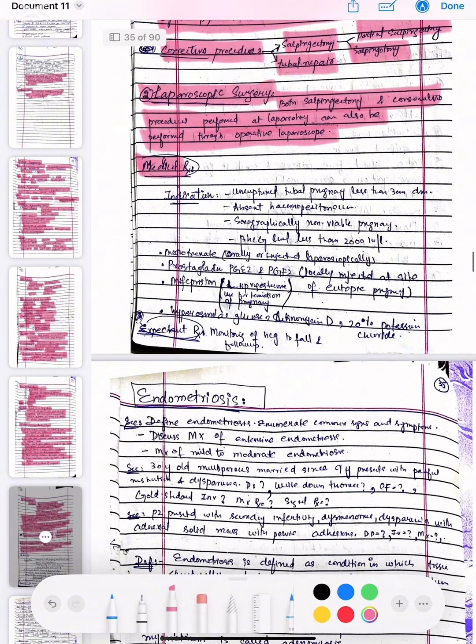The medical treatment options: the indications are unruptured tubal pregnancy less than 3 cm, absent hemoperitoneum, sonographically non-viable pregnancy, and beta HCG level less than 2000.